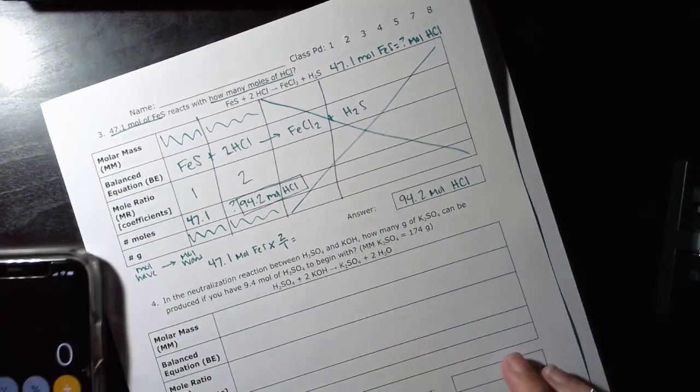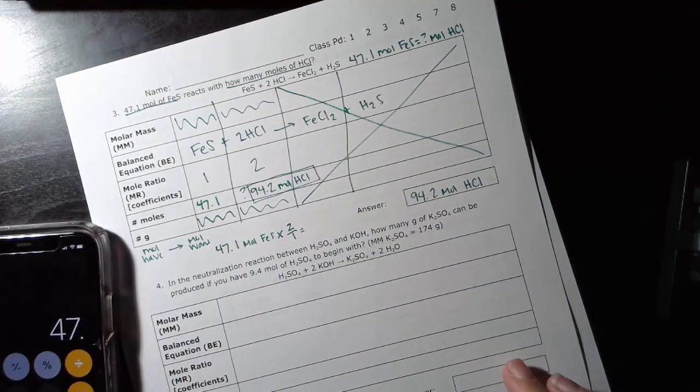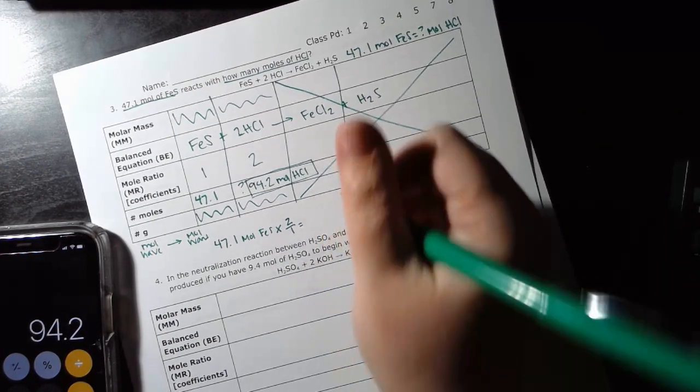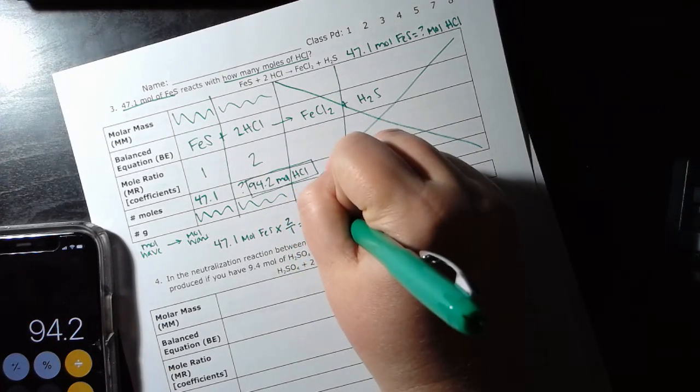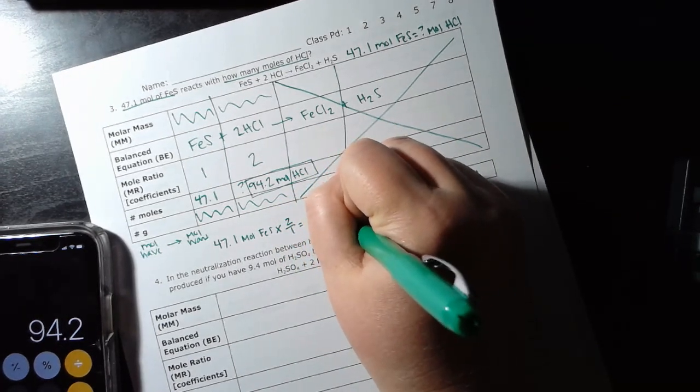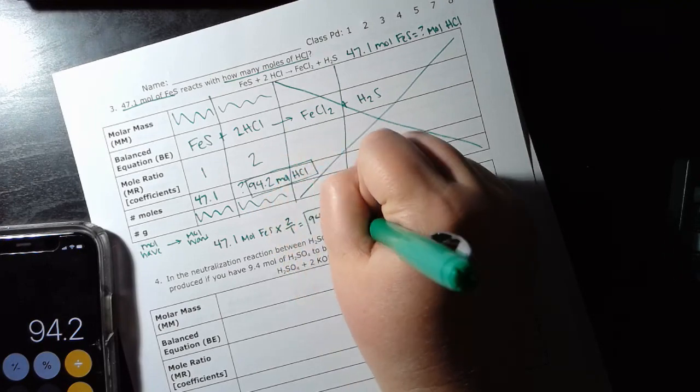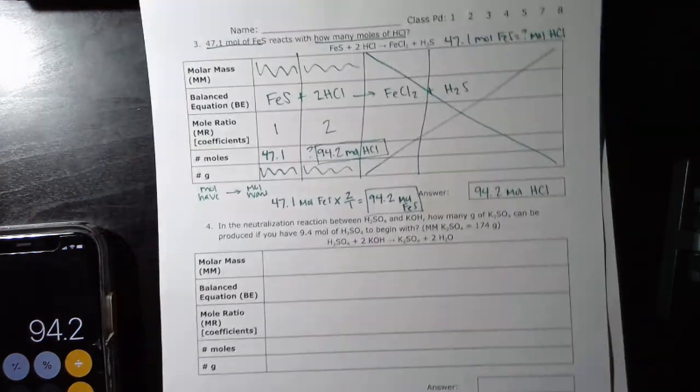This problem gets done all together, so 47.1 times 2 divided by 1. Oops, not divide by 11. Divide by 1. Still gets us 94.2 moles of HCl. Okay, so that was question number 3.